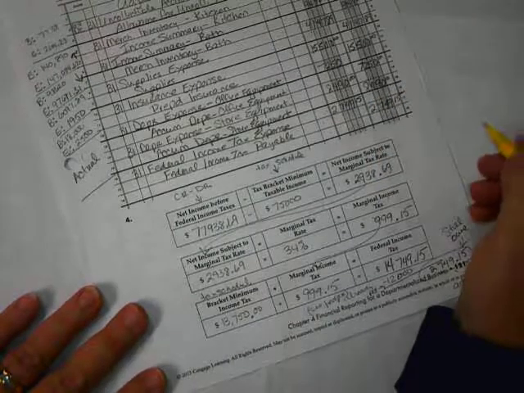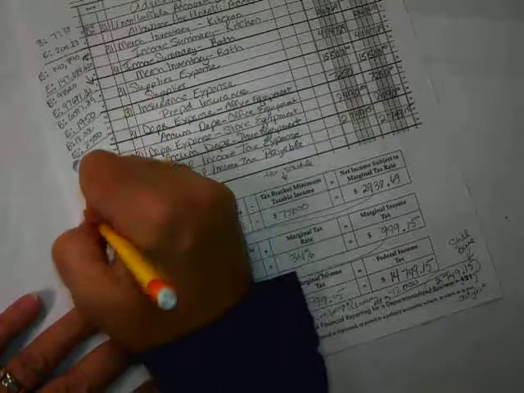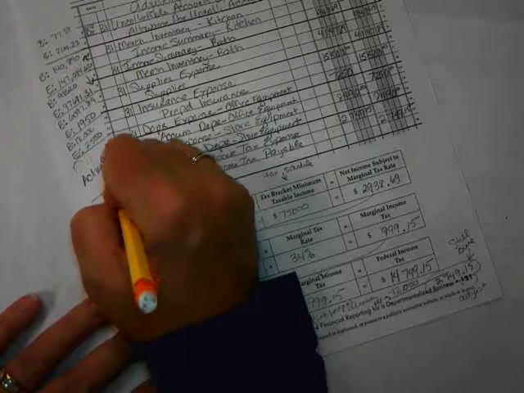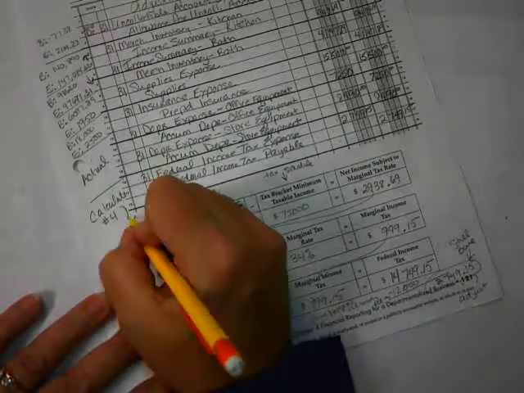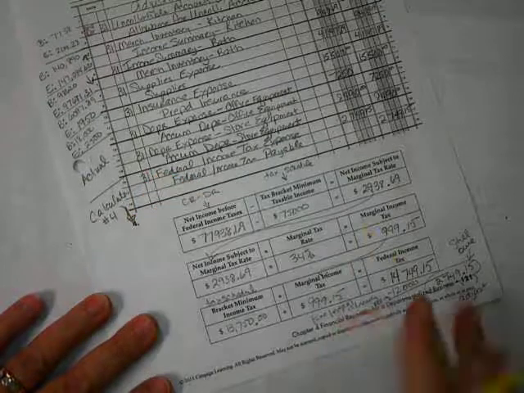Right? All right. So we had to calculate this right here on number 4. That's where that one came from.